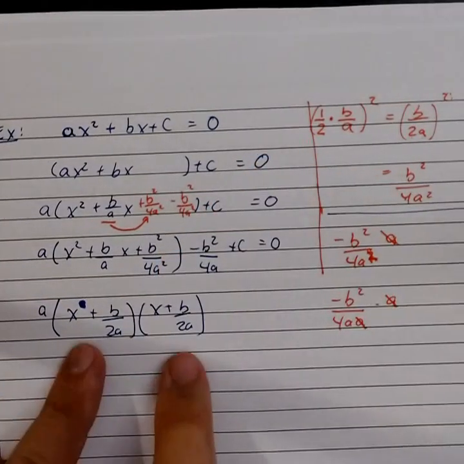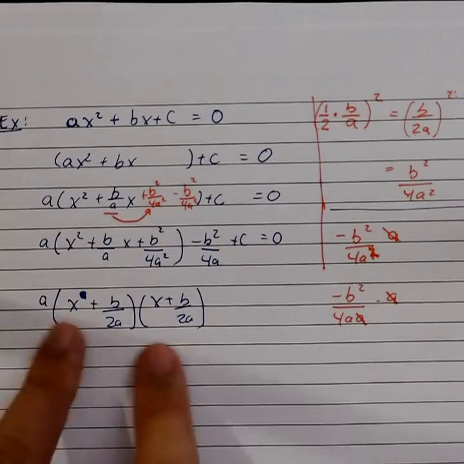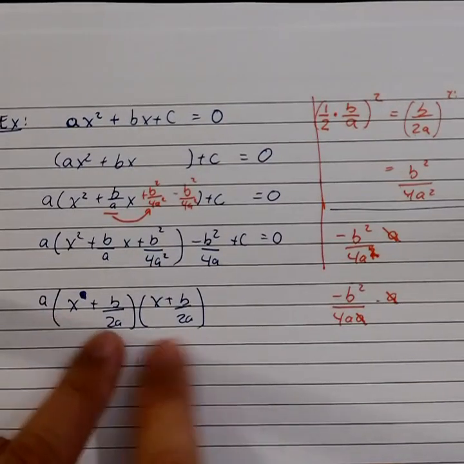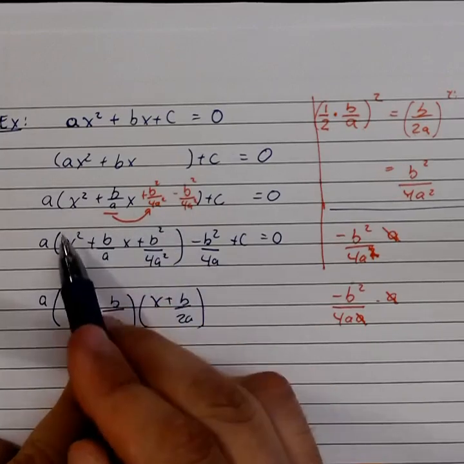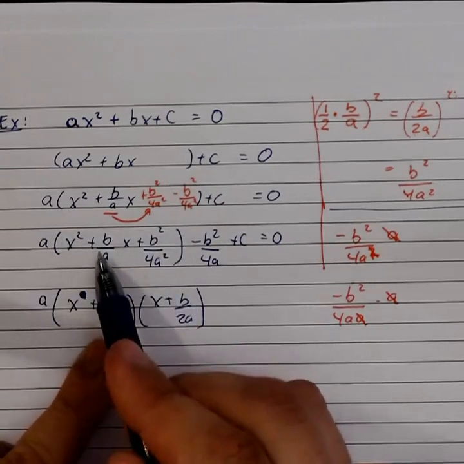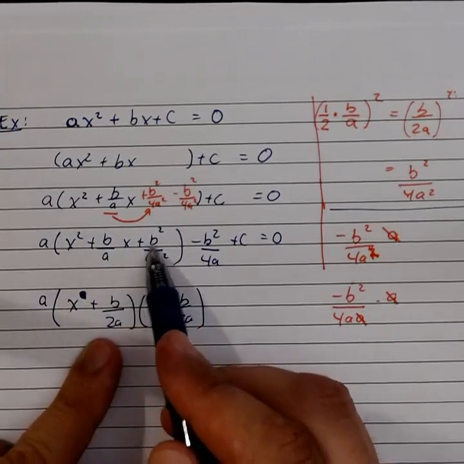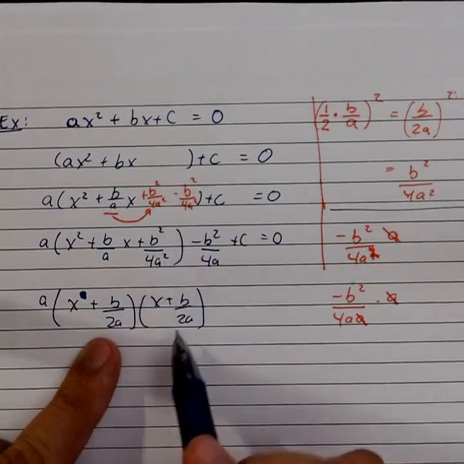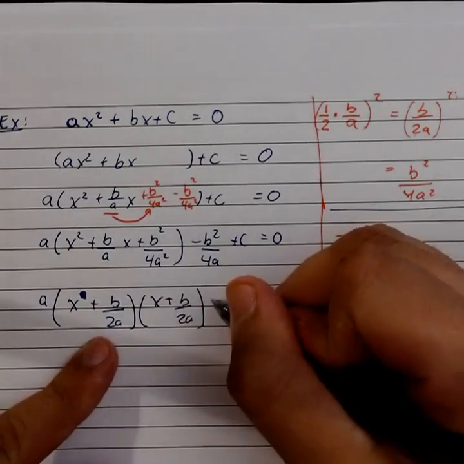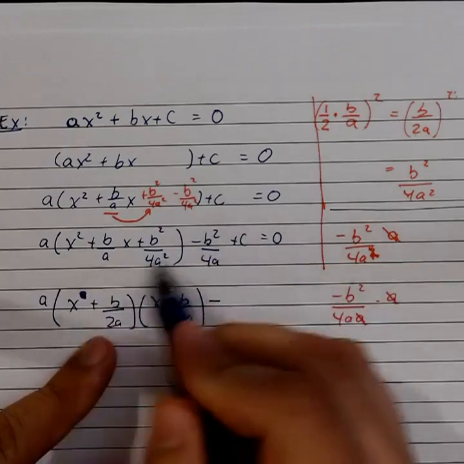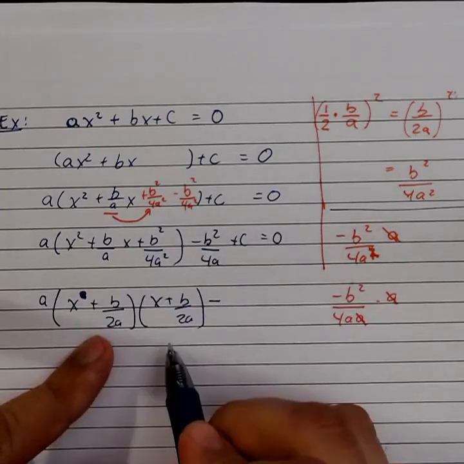At this point, if you're having a hard time with that, you can pause the video and multiply these two back out. If you multiply these two together, you'll find out that you get exactly this. You'll get x squared plus b over a x plus b squared over 4a squared. Right? Okay, well, that factors into these.